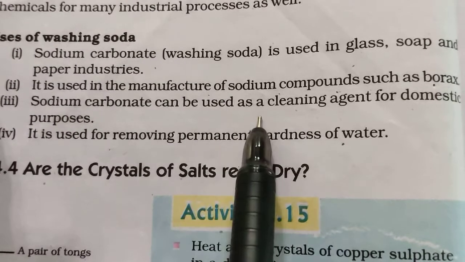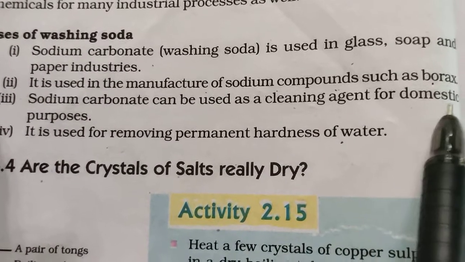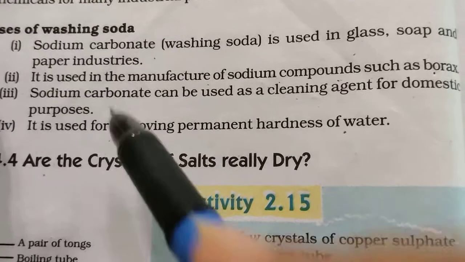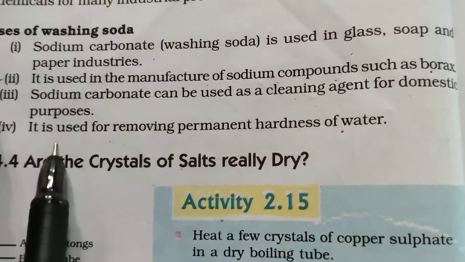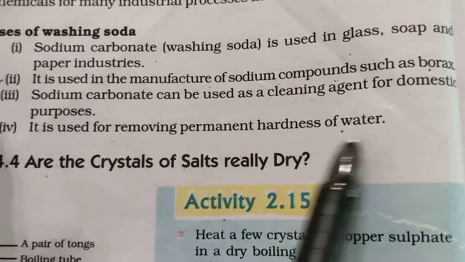Sodium carbonate can be used as a cleaning agent for domestic purposes. So it is a cleaning agent. It is used for removing permanent hardness of water.